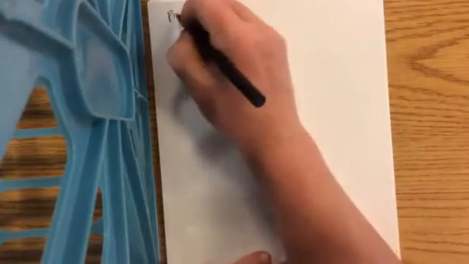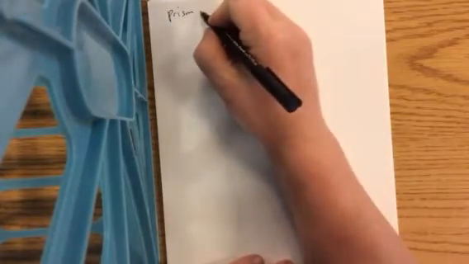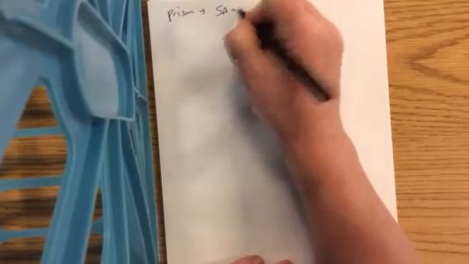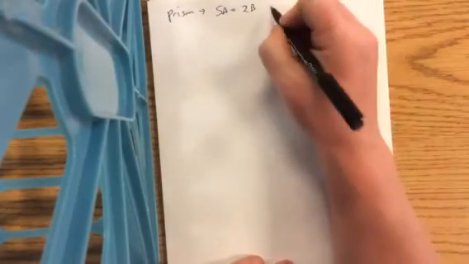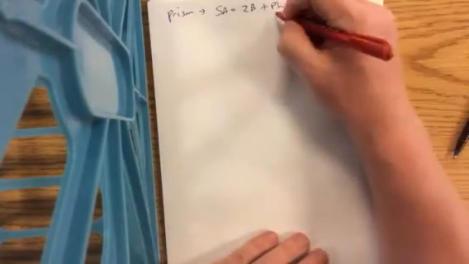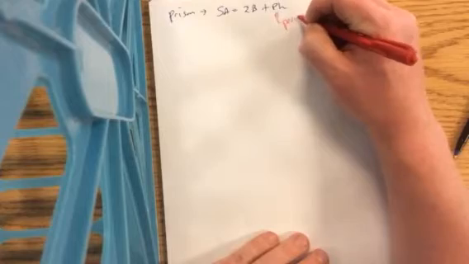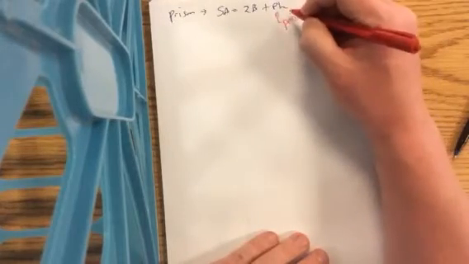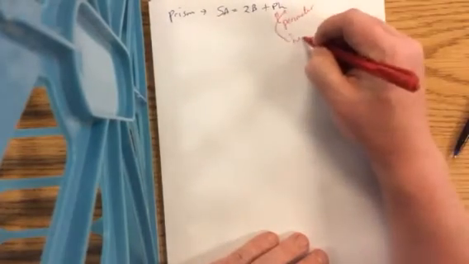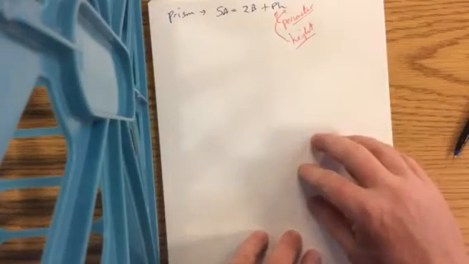Last little piece that we need is the prism. We did not talk about a prism. Prism is kind of the most basic, but anyway, the surface area is going to be 2 times the area of the base plus the perimeter times h. Once again, the P is the perimeter, and then you have your h, which is your height. So you have your perimeter and you have your height.